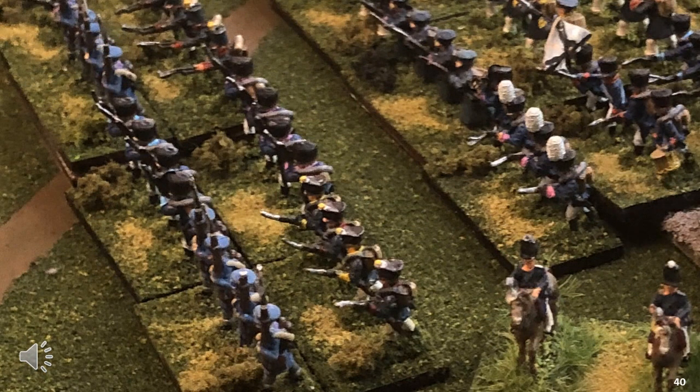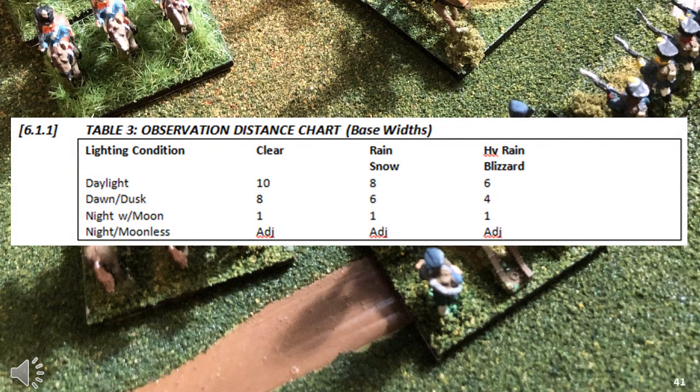An element can observe another element as long as an unblocked line of sight exists between the two elements. In some cases, a line of sight is blocked when it's traced a certain distance through certain terrain types. Lighting conditions can also impose a maximum distance of the line of sight. To determine if an element can observe another element, trace an unblocked line of sight between the two elements. All distances are measured by base widths, so if a base width is 4 cm, each base width has a length of 4 cm.